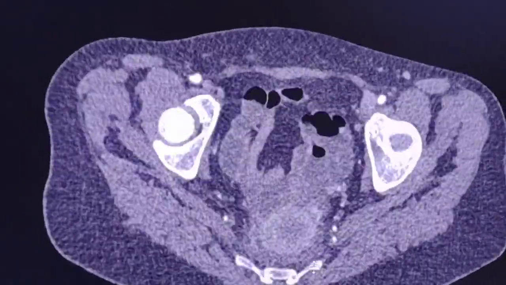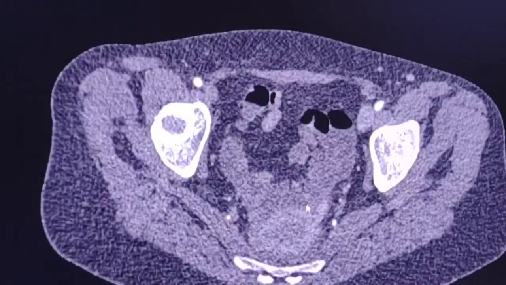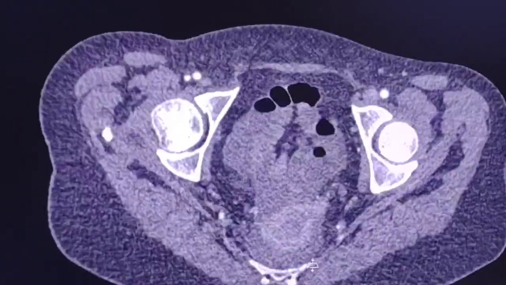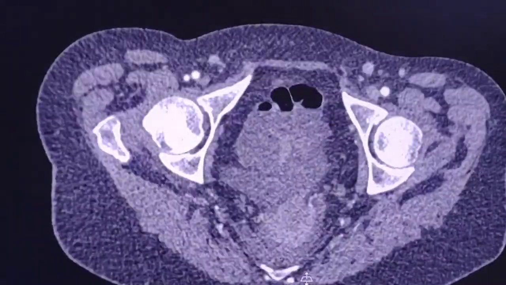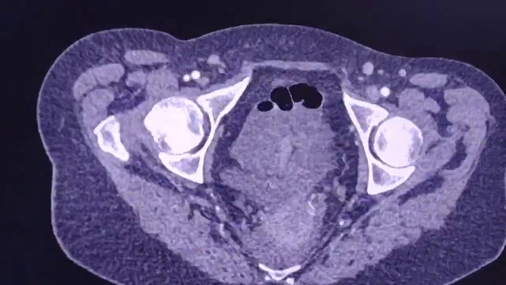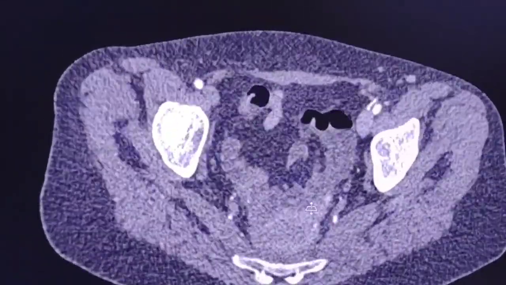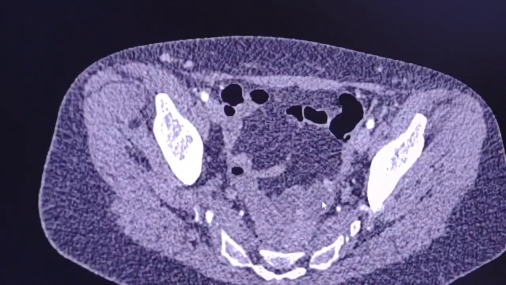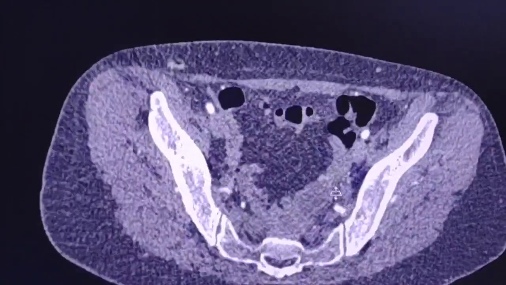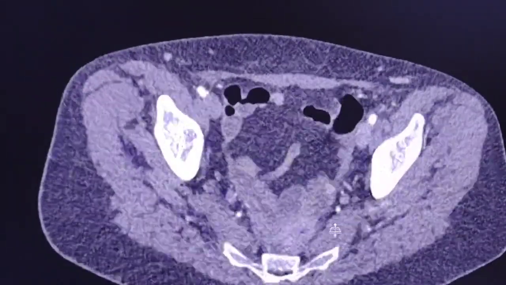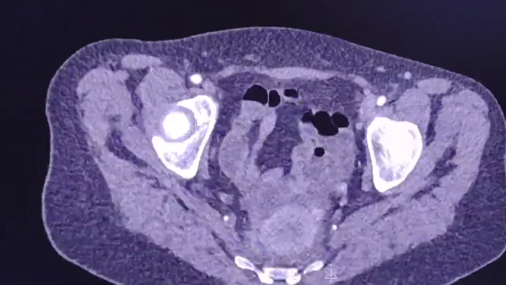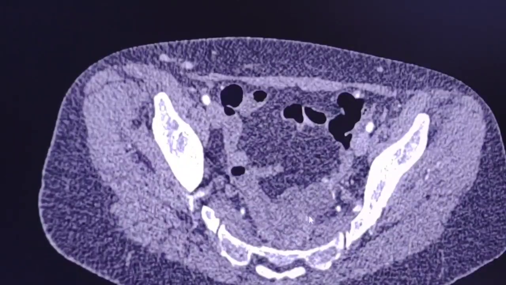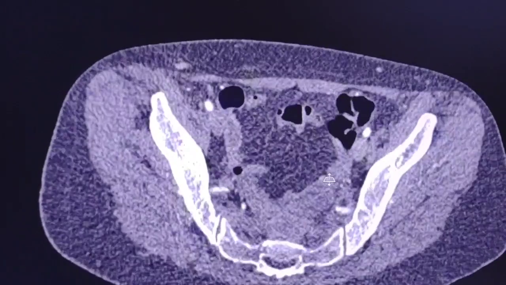It's quite difficult to differentiate them from the surrounding small bowel loops, but it is very important to identify them. These are collections. They don't have any continuation. If we track the bowels, there is no continuation with these structures.